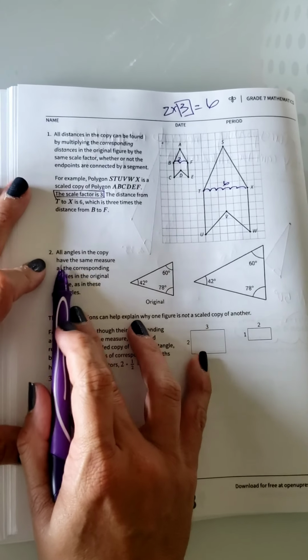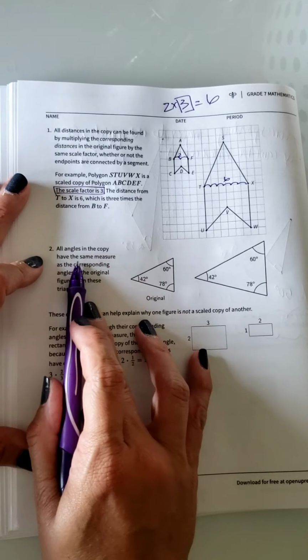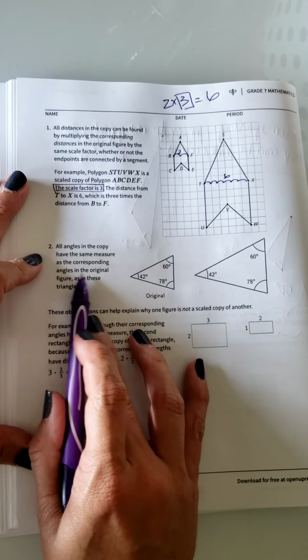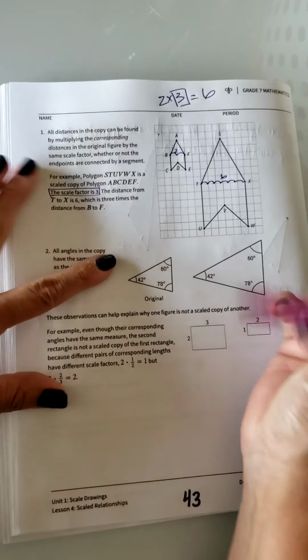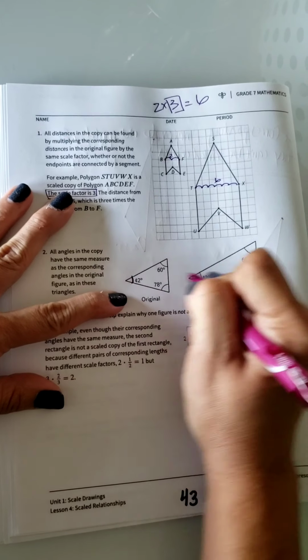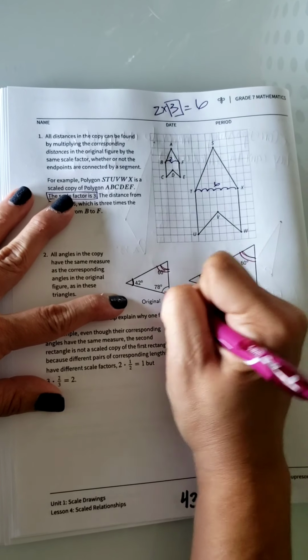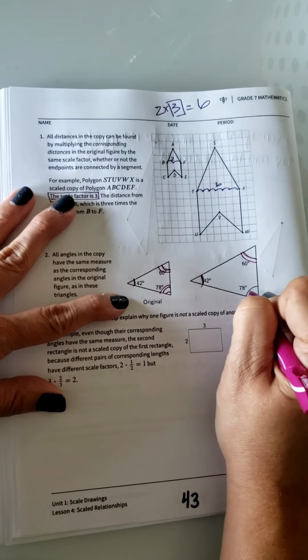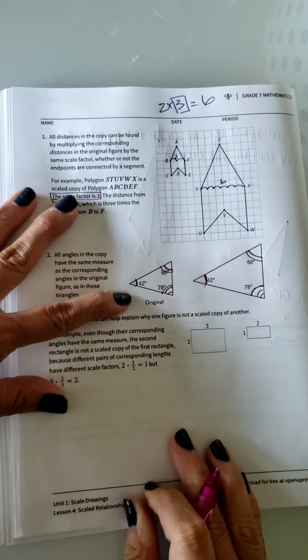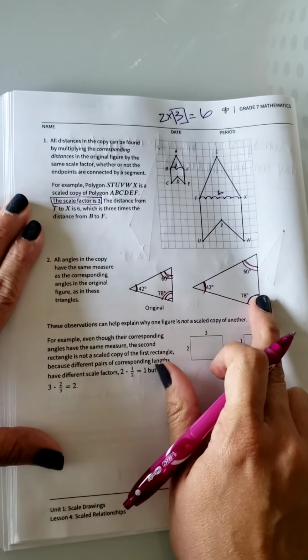All angles in the copy, number 2, all angles in the copy have the same measurement as the corresponding angles in the original figure, as in these triangles. So we have 42 matches with 42, 60 matches with 60, and 78 matches with 78. Okay, those are all corresponding angles.